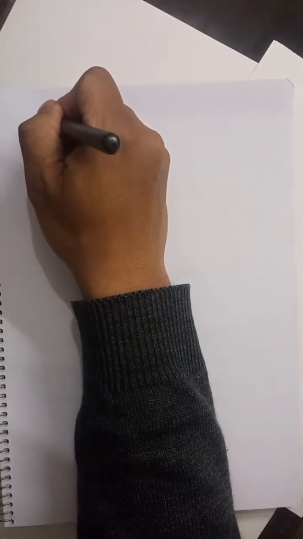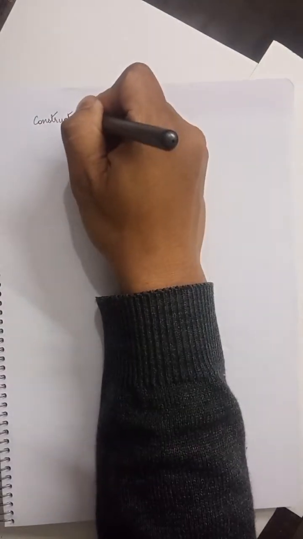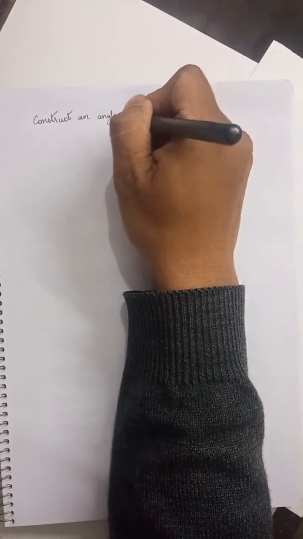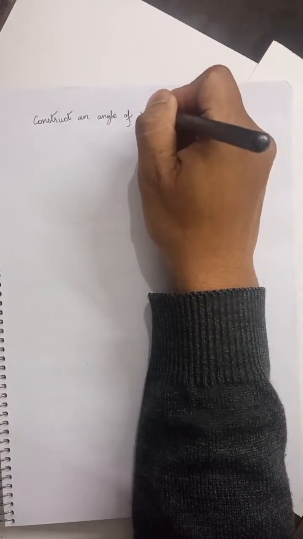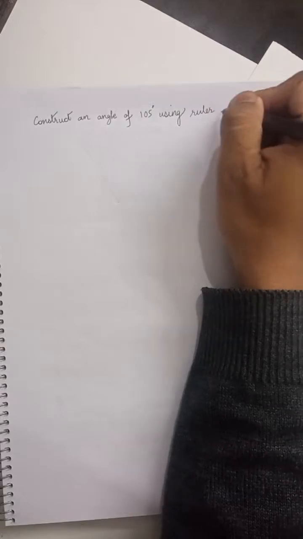So construct an angle of 105 degree using ruler and compass.